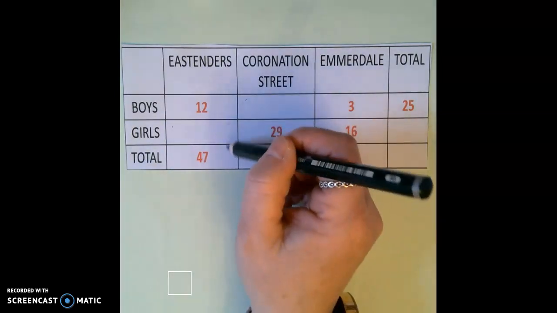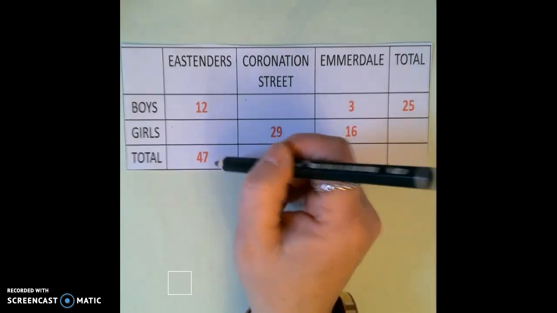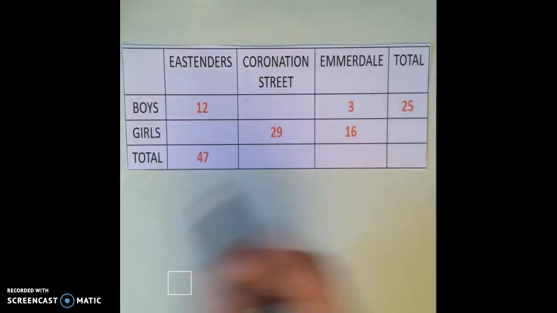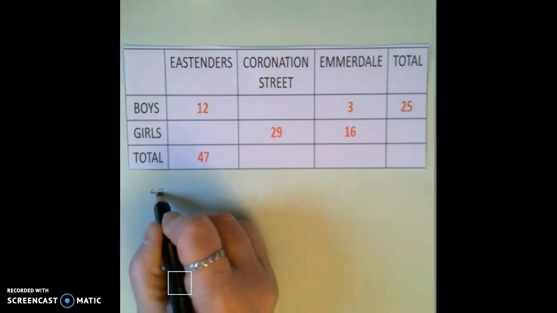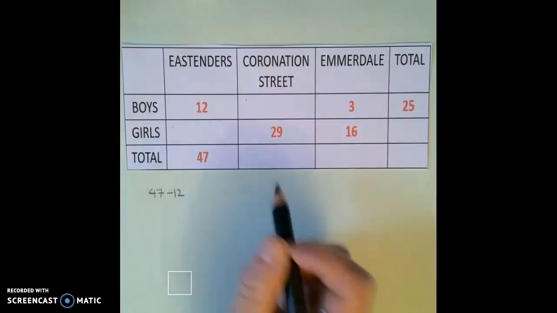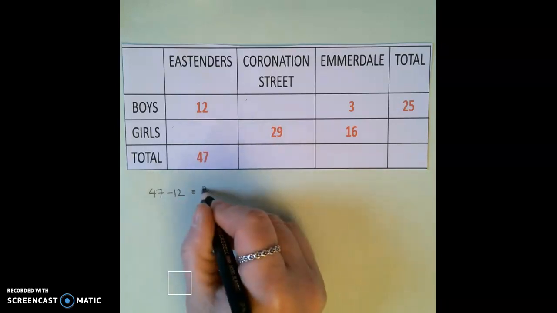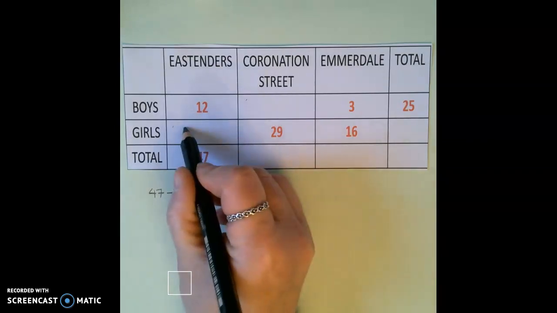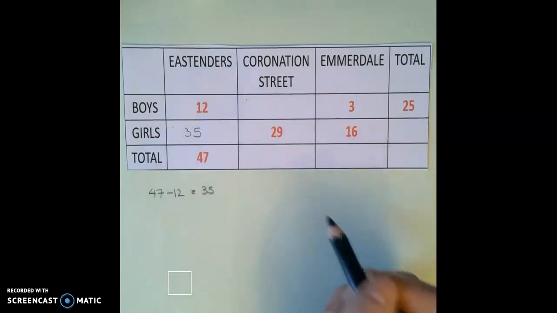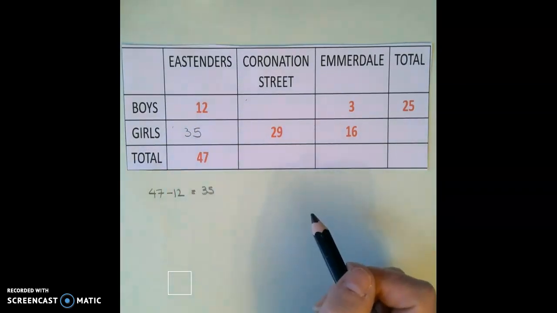So we know that all this column has to add up to 47. So the way we can work this out is 47 minus 12 will tell us what is in this column here, which is 35. So we know 35 girls watched EastEnders.